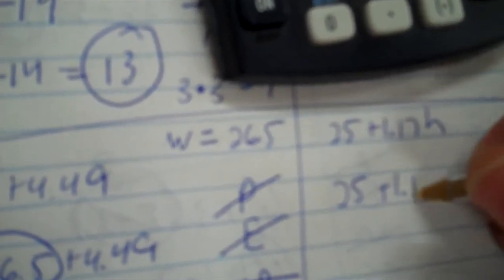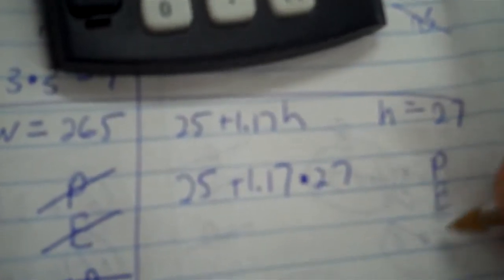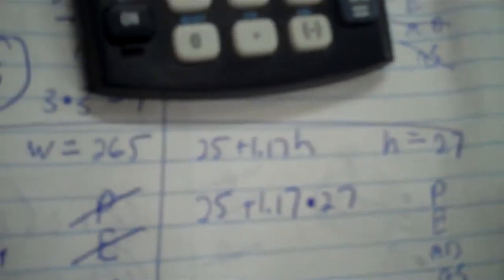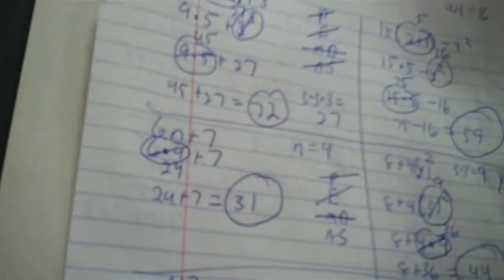So 25 plus 1.17 times 27. And then I go into the please excuse my dear Aunt Sally. Parentheses not there, exponent not there, multiplying. You got to multiply those. 1.17 times 27, 31.59.